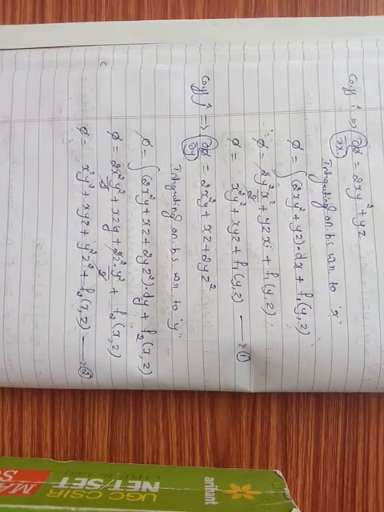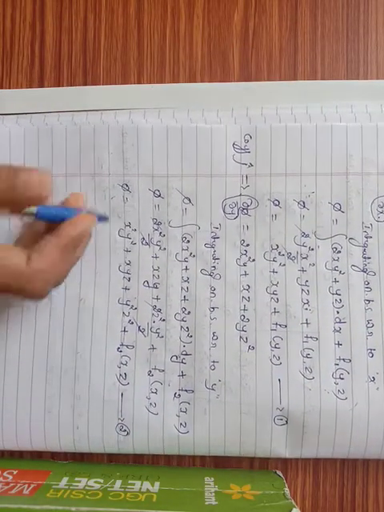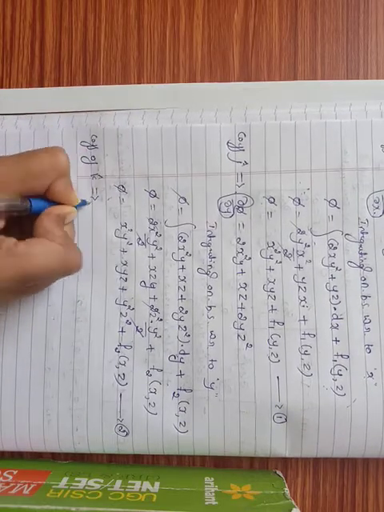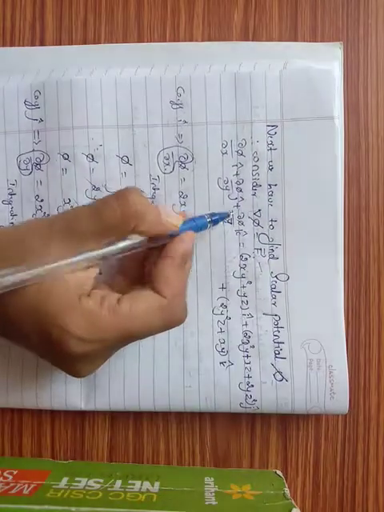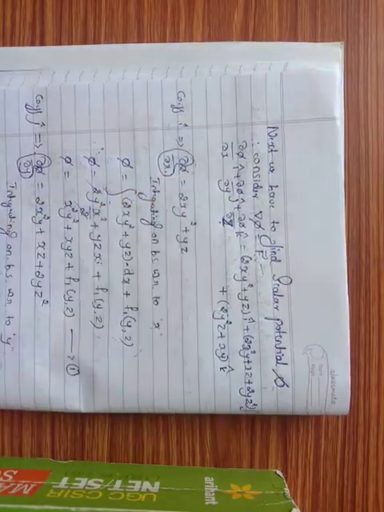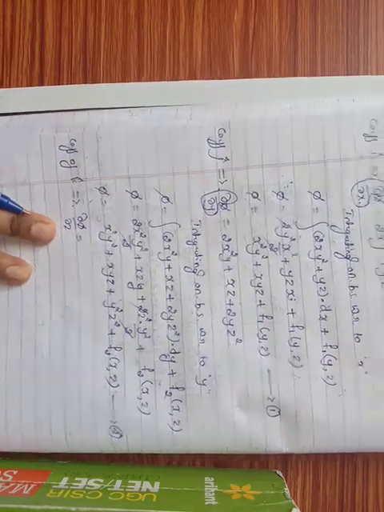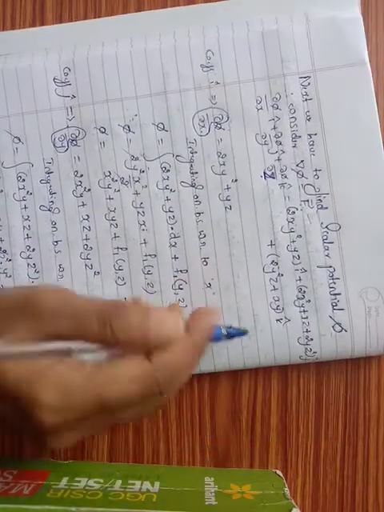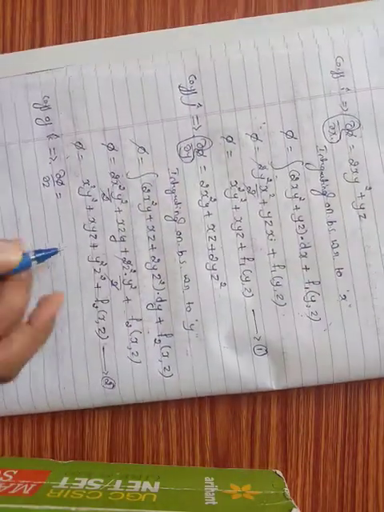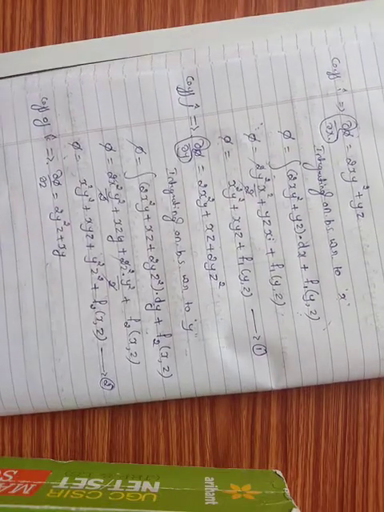Then in the next case, we are going to equate the coefficients of k on both sides. Coefficient of k. Okay, so what we have is the coefficient of k on the LHS, ∂φ/∂z. This is z. So ∂φ/∂z is equal to the coefficient of k, 2y²z + xy.